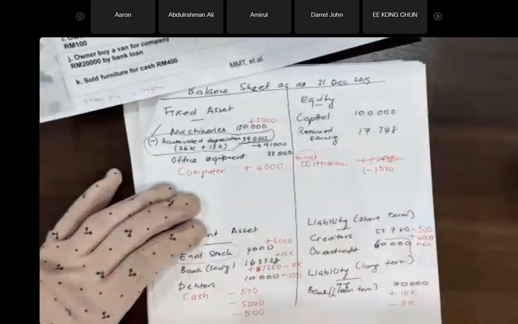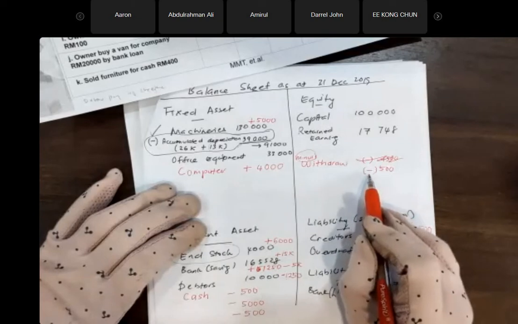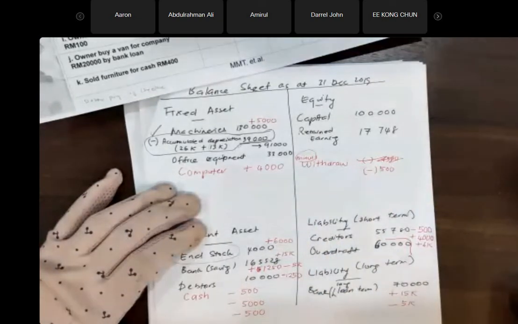Okay, negative 500. Because it is negative 500. Also here negative 500, but negative is in the kurungan sebab dia dah ada minus ni. Okay, so 500 is the amount.